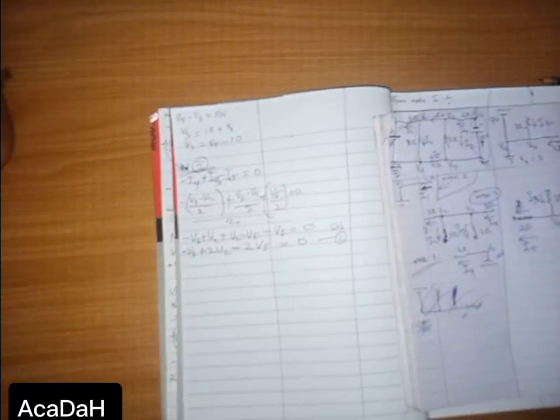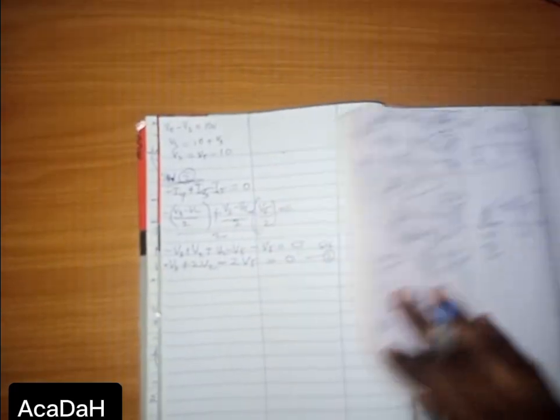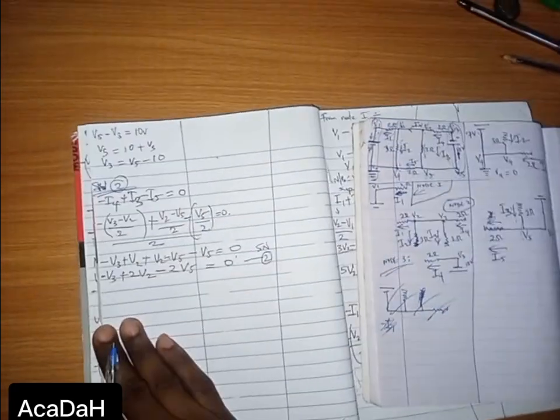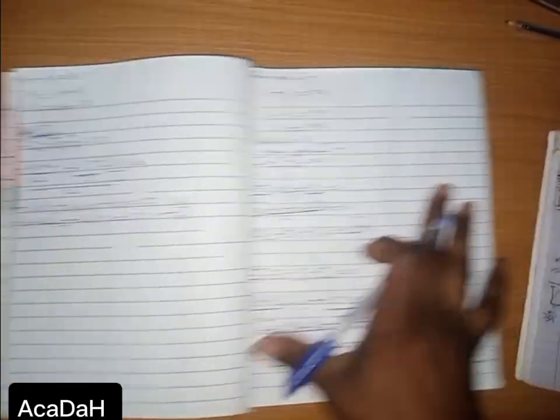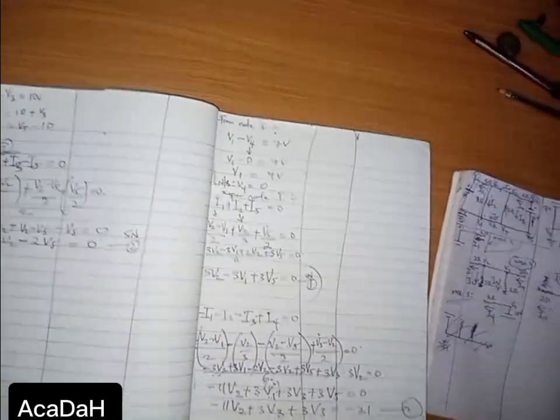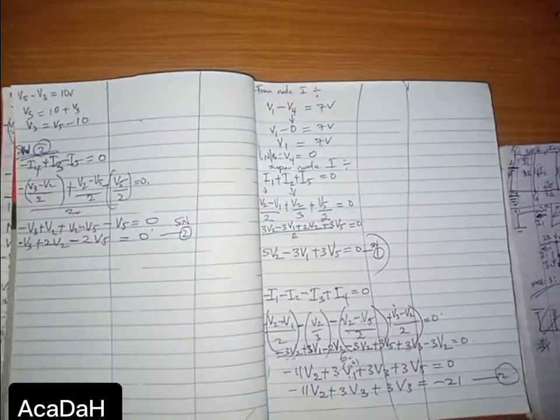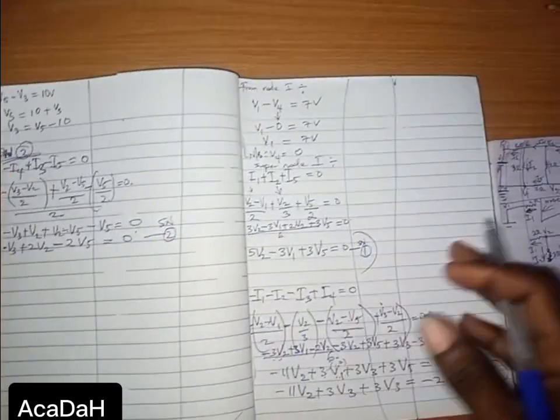So now that you've gotten this, it's time to start solving. Let's go back to our first equation. I just hope we did not make any mistake, because any small mistake always affects the whole answer.